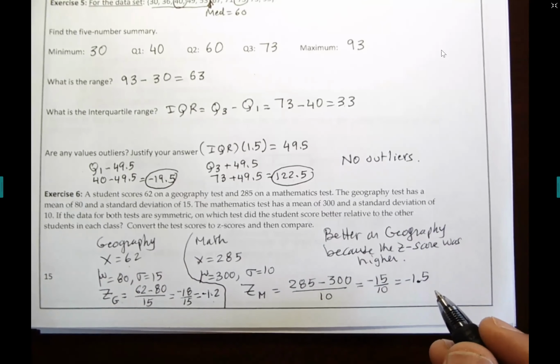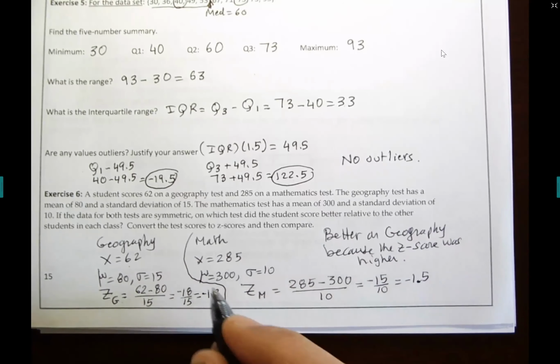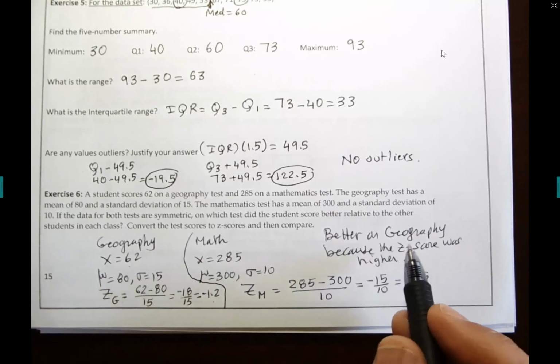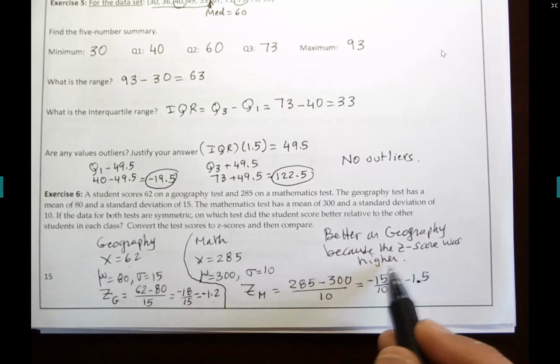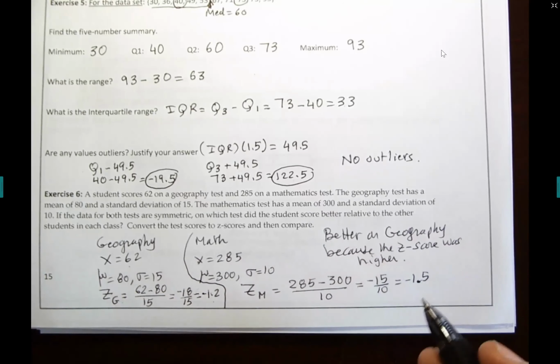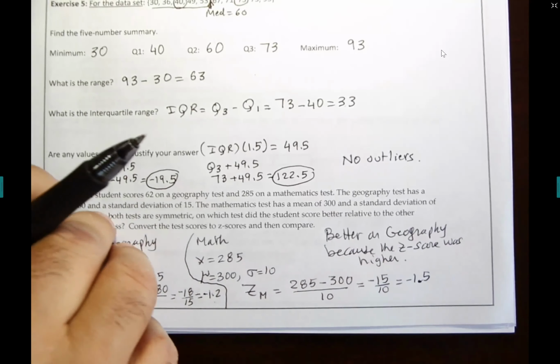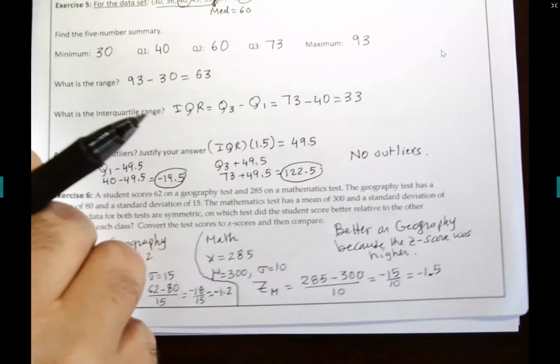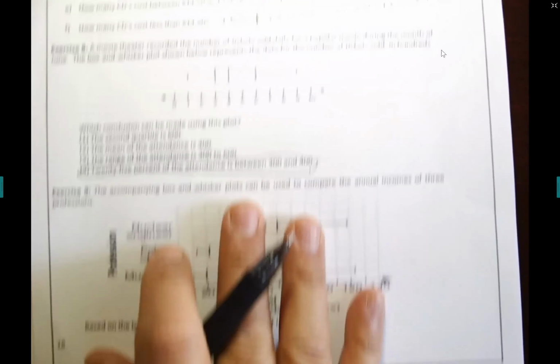But which one is worse? Well, the higher the z-score, the better. Which one is higher? Higher means larger values. It's the negative 1.2. So better on the geography because the z-score was higher. Although in practice, the student is below the average in both classes. Okay? So that's question 6. We're going to go to question 7.